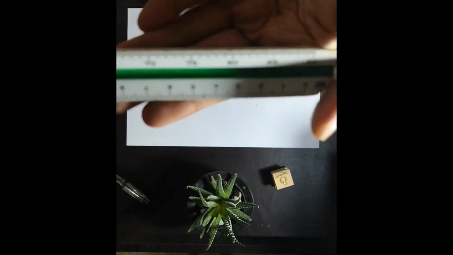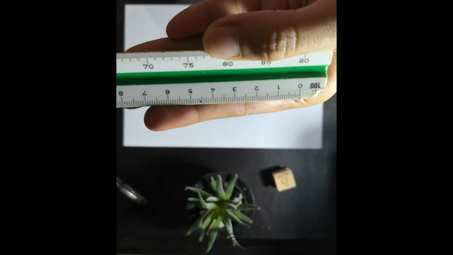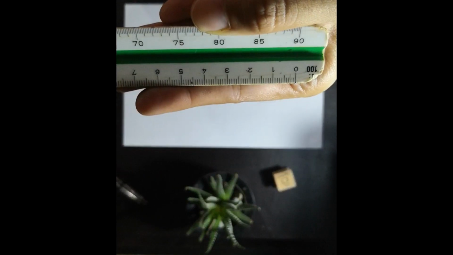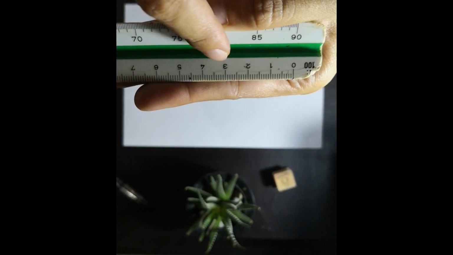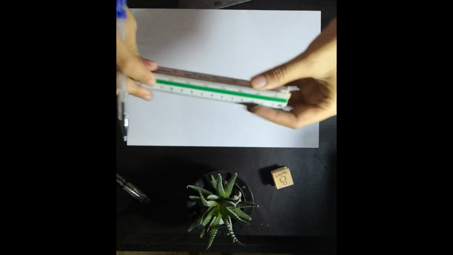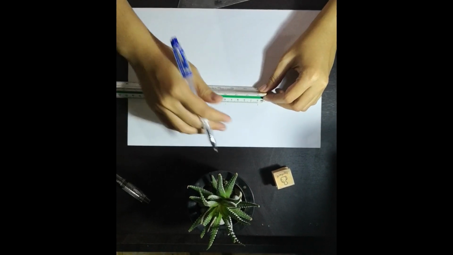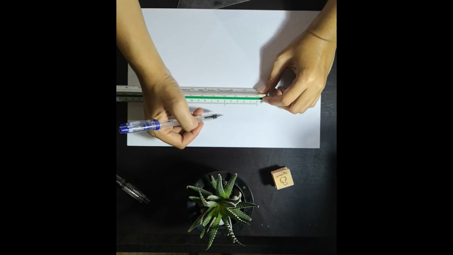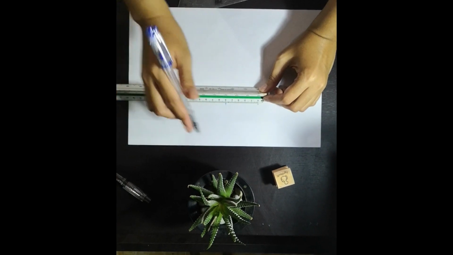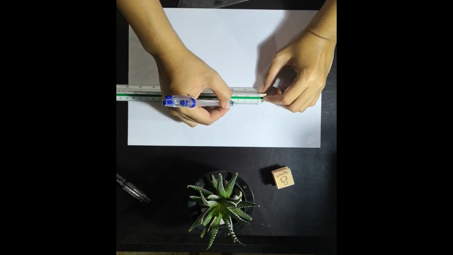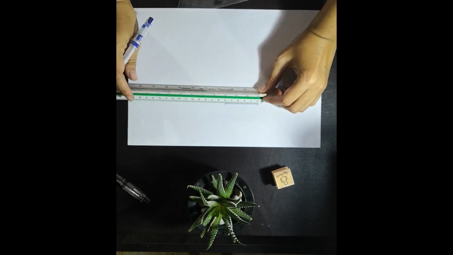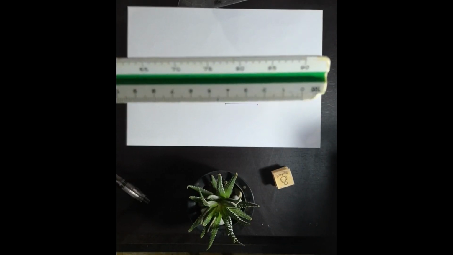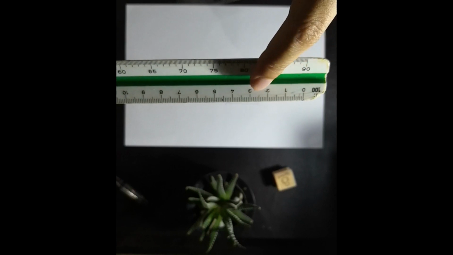So as you can see, that is the 0, 1, 2, 3, and the 5. So that is the 5 meters. So we are going to have a line. Since we are already putting a mark, so as you can see, then put a line. So that line indicates a 5 meters using 1:100 scale.